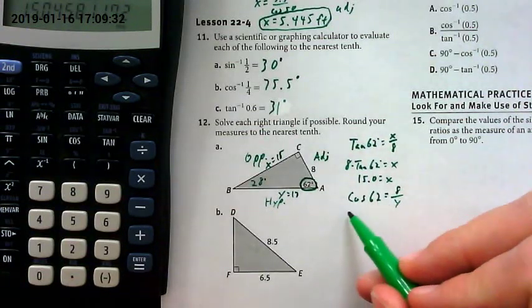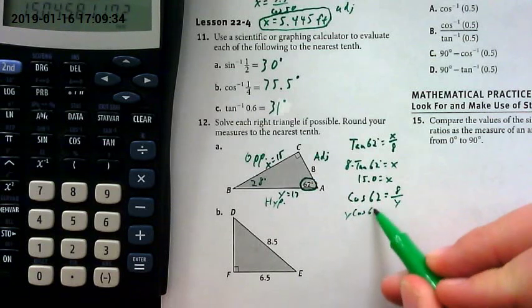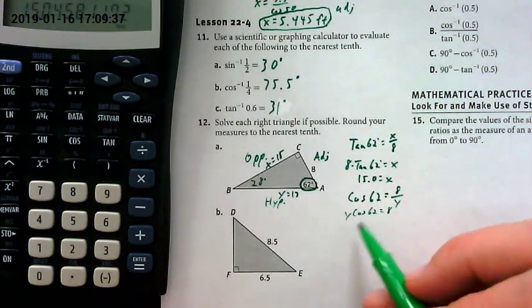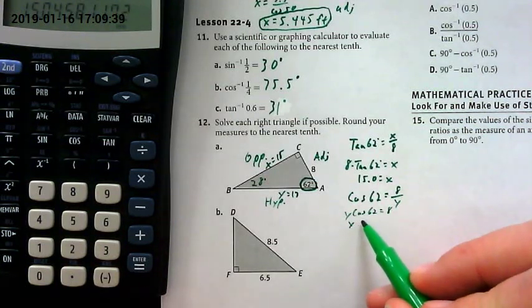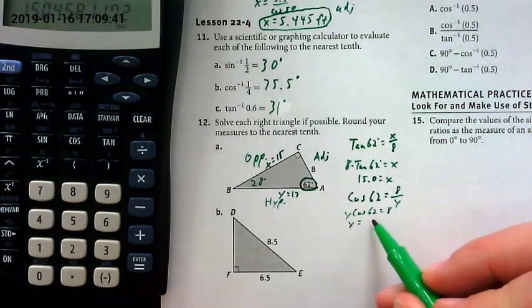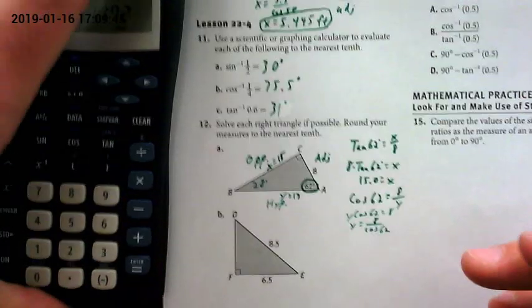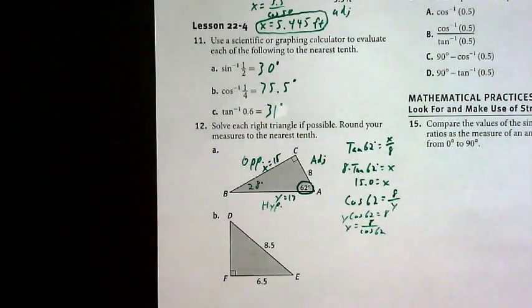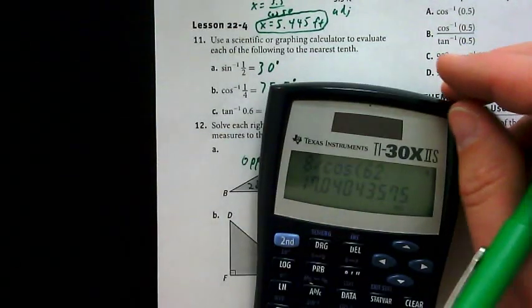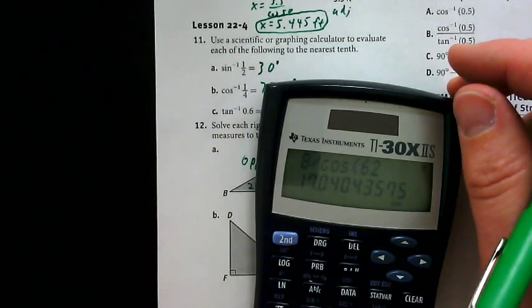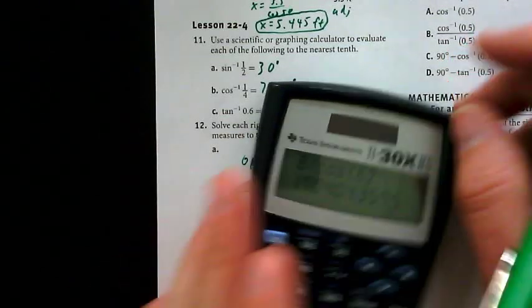We multiply by y, so y times cosine of 62 equals 8, divided by cosine of 62, so y equals 8 over cosine of 62, and we should get something very close to 17. So 8 divided by cosine of 62, 17.04, which does round off to just 17.